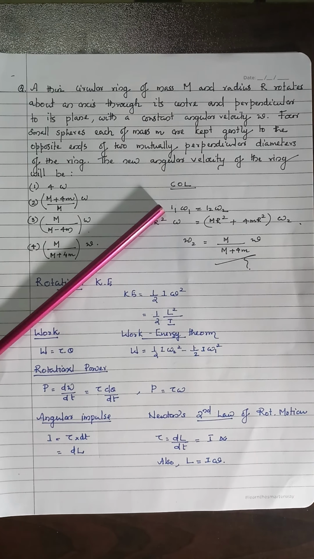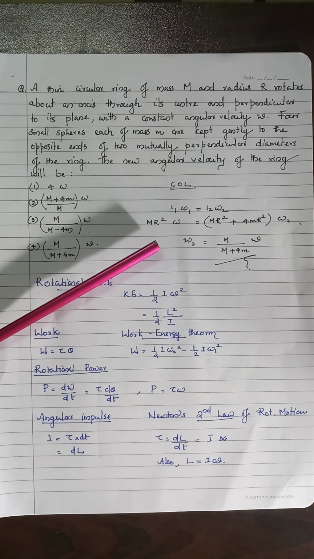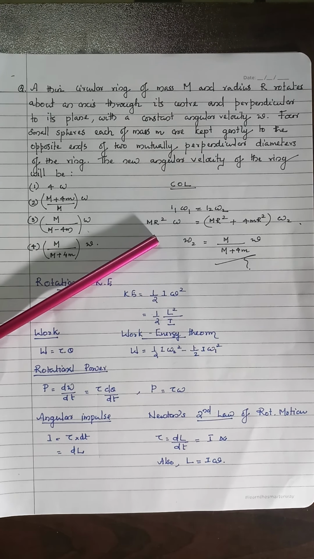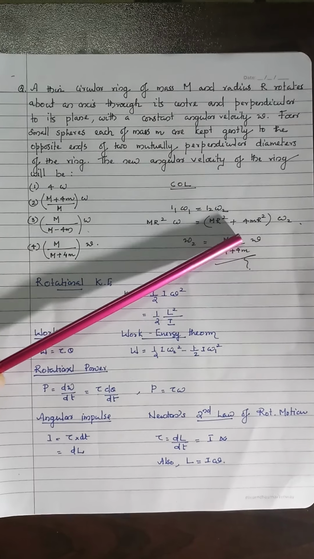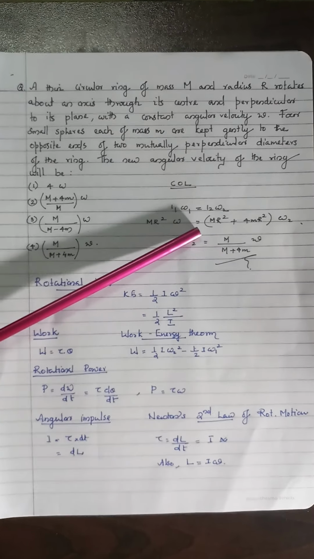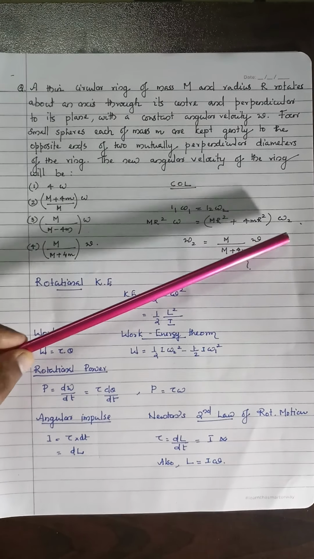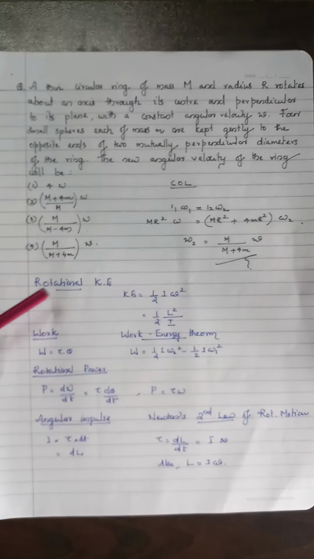It is a very important concept, as I1 omega 1 should equal I2 omega 2. Before that there is only the ring, so MR square into omega. But with 4 small masses diametrically opposite, their moment of inertia becomes 4mr square, plus MR square for the ring, into omega 2. You can use the concept.